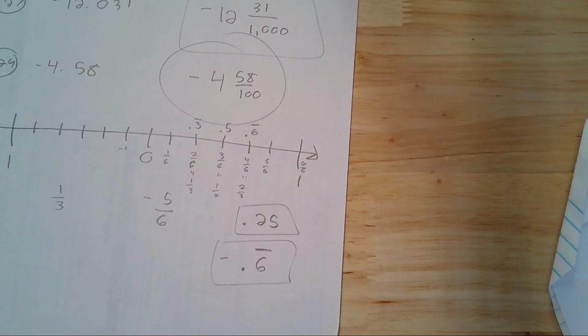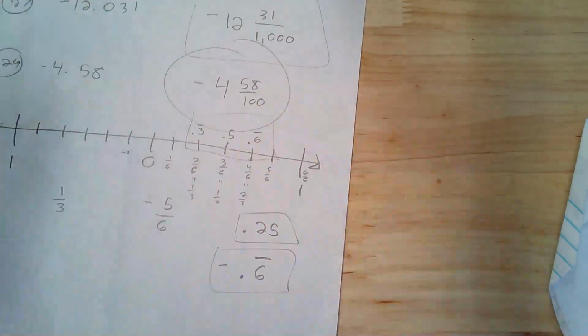Check it on your calculator. 1 divided by 3, 2 divided by 3. 3/3, of course, is not 0.9 repeating. It's 1. It's a whole. There is no 0.9 repeating. So these at least you should know. The fraction shouldn't be hard.